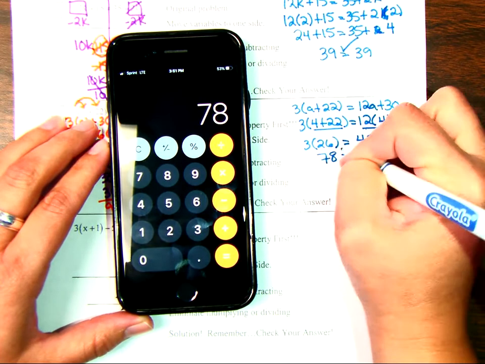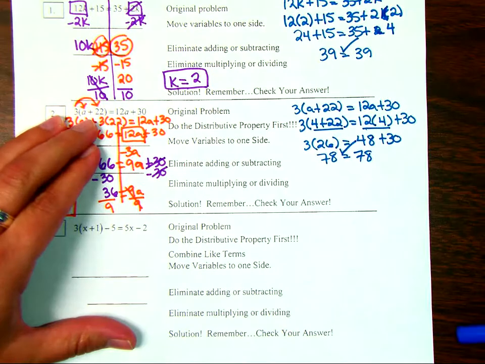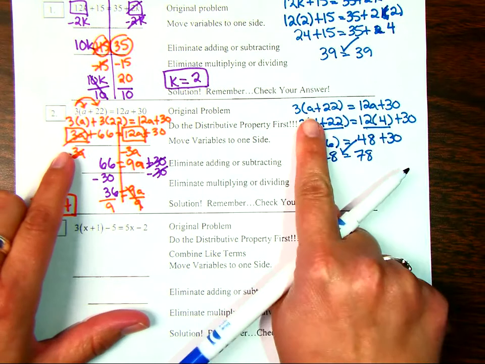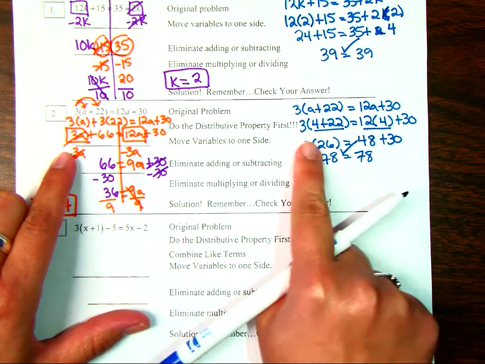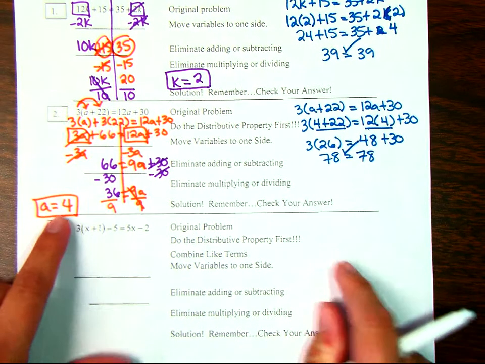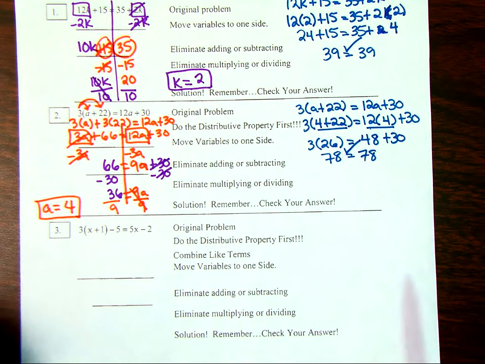Because it checks out, that means the only value that I could substitute to make this equation true, equal on both sides, is that value of 4. So again, check your answers so you can tell us if you got 100 before we even grade it.